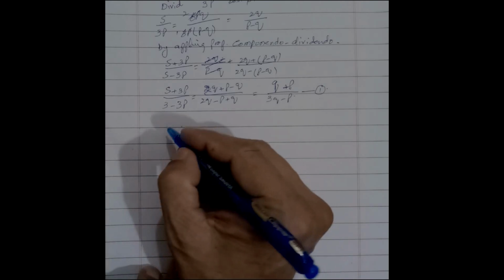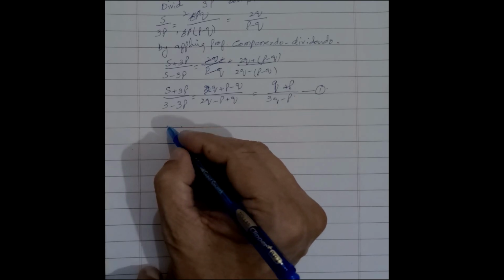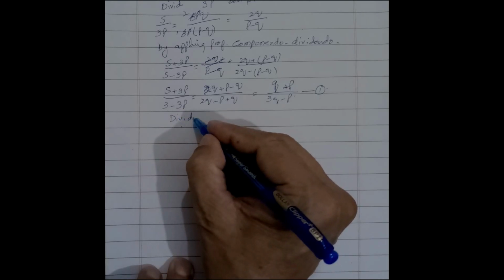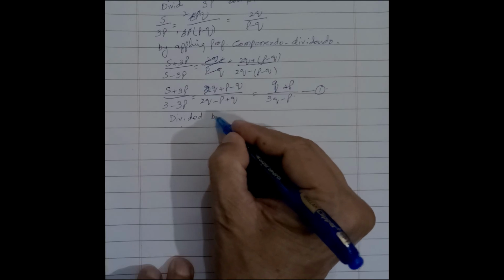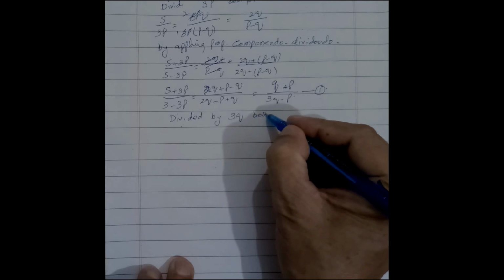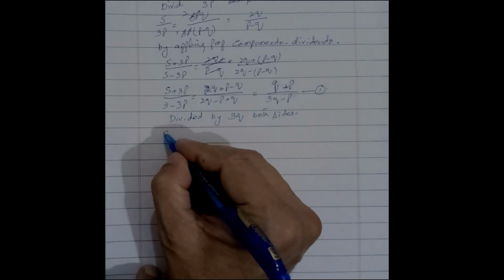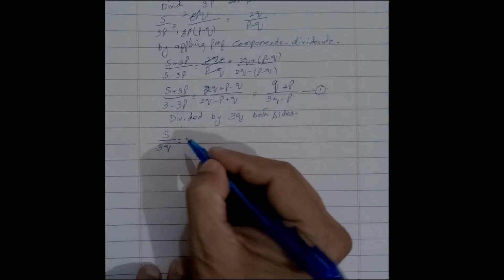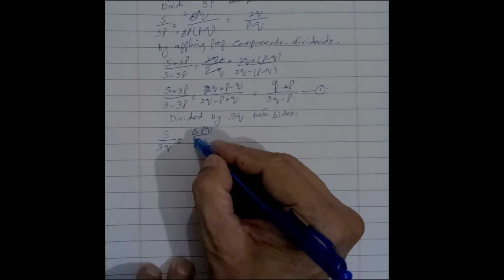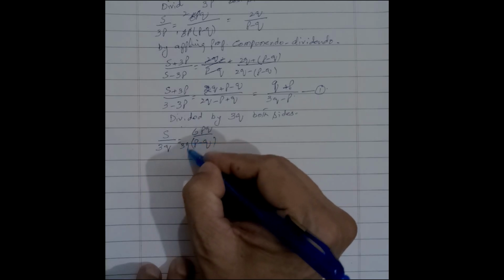Similarly, for the next fraction, we divide 3q both sides. We get s over 3q is equal to 6pq over p minus q multiplied by 1 over 3q.